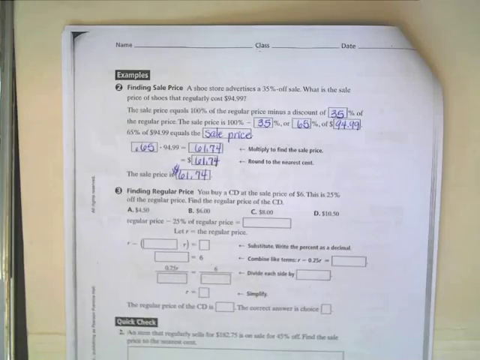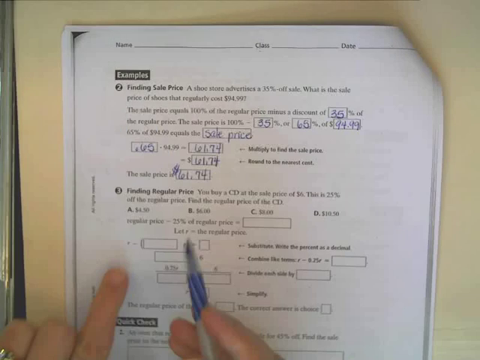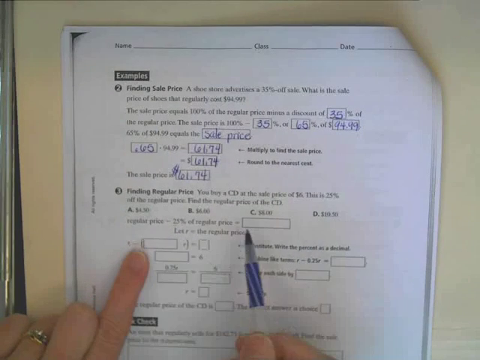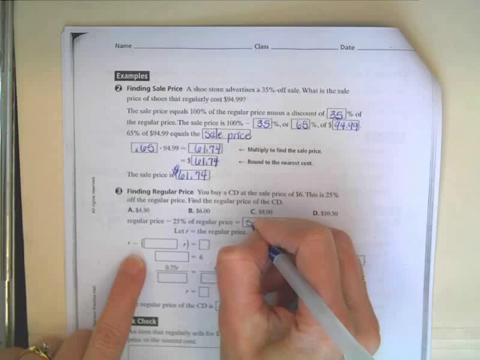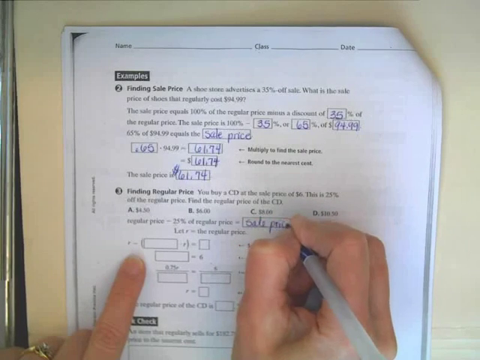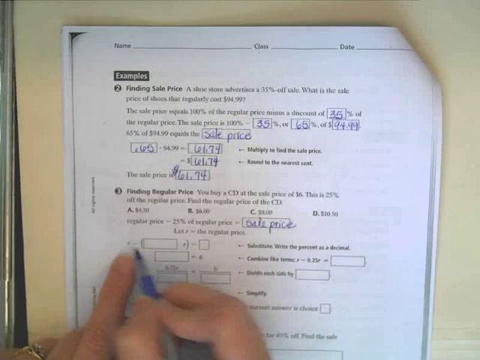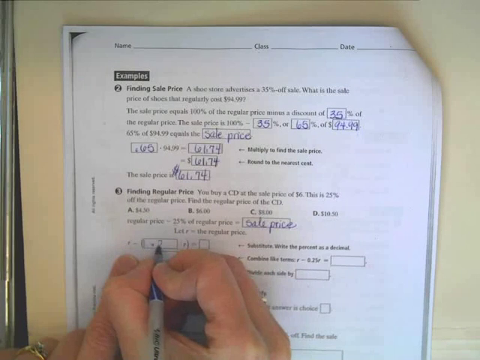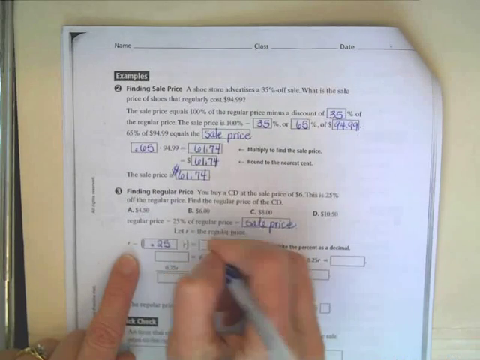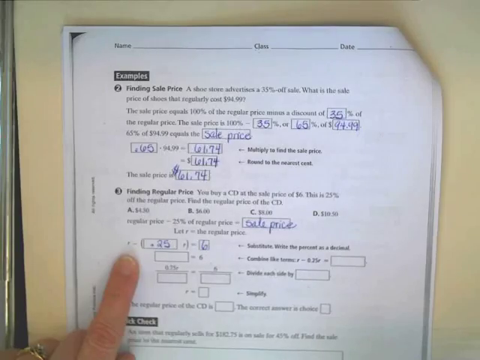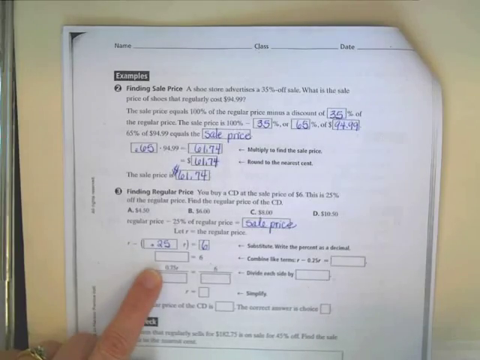Okay, number 3, finding regular price. You buy a CD at the price of $6. The sale price is $6. This is 25% off the regular price. Find the regular price of the CD. Okay, so the regular price minus 25% of the regular price is equal to the sale price. Okay, so let R equal the regular price. So the regular price minus 25% of the regular price is equal to 6, the selling price.